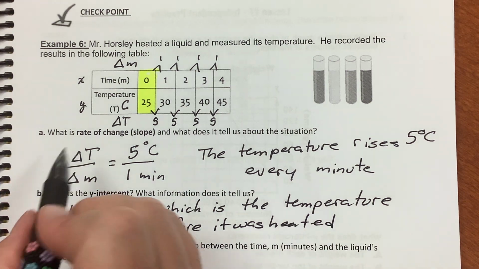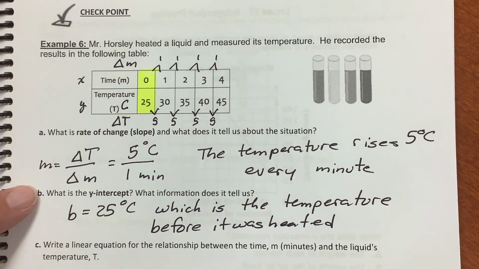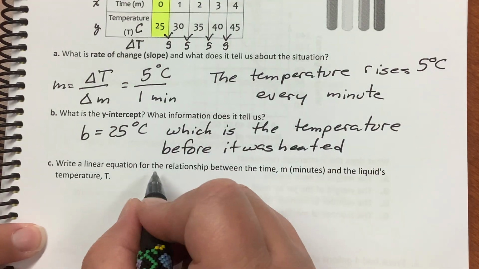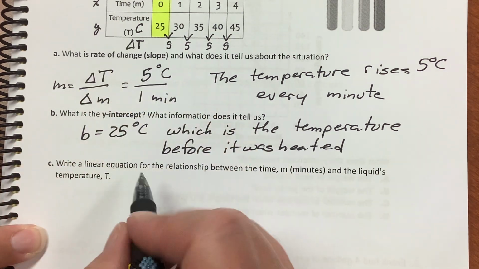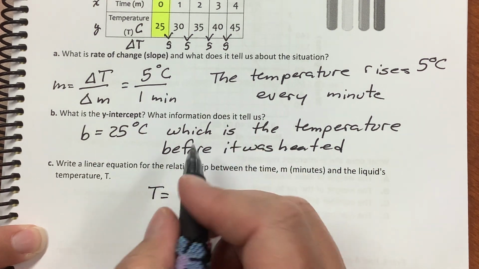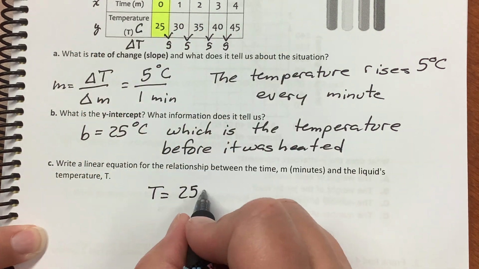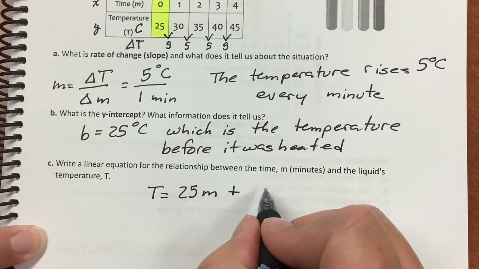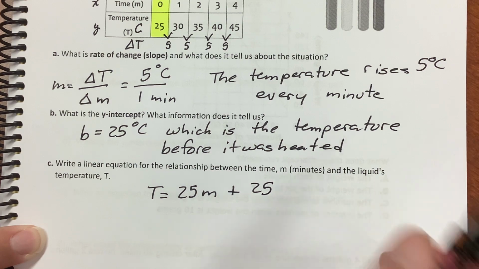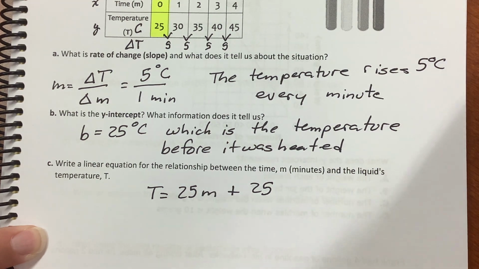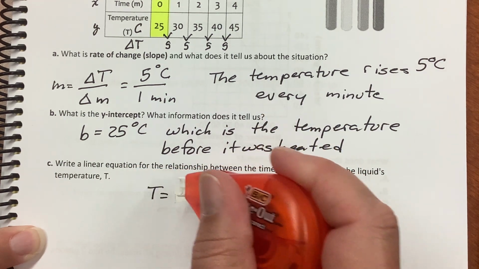So the slope, m, is 5/1. The y-intercept is 25. The equation is going to be, and normally I would write y equals mx plus b, but the y here is t equals 25. And instead of x, I have to write m plus 25. Why did I write 25? Oh dear, I've made an error. It's not 25. The temperature rises 5 degrees, not 25 degrees. Silly Bono. Thank goodness for whiteout.